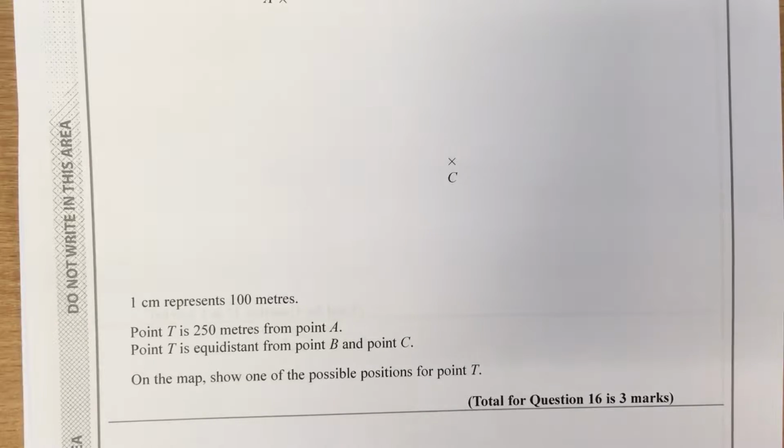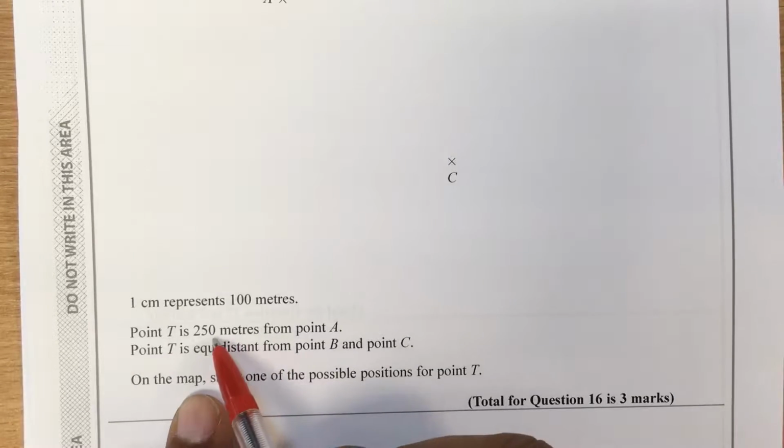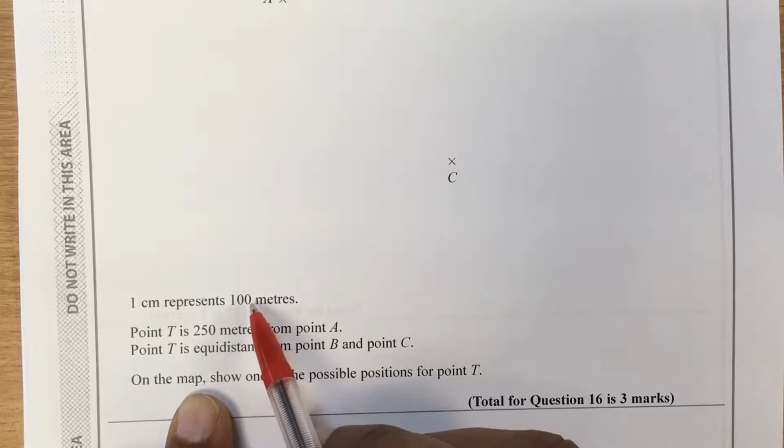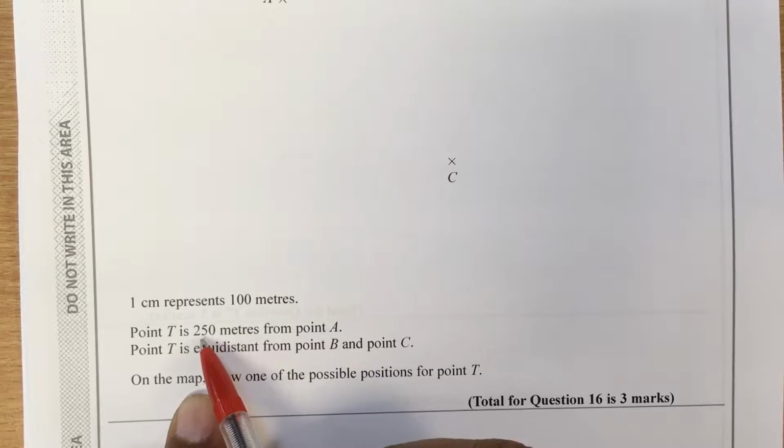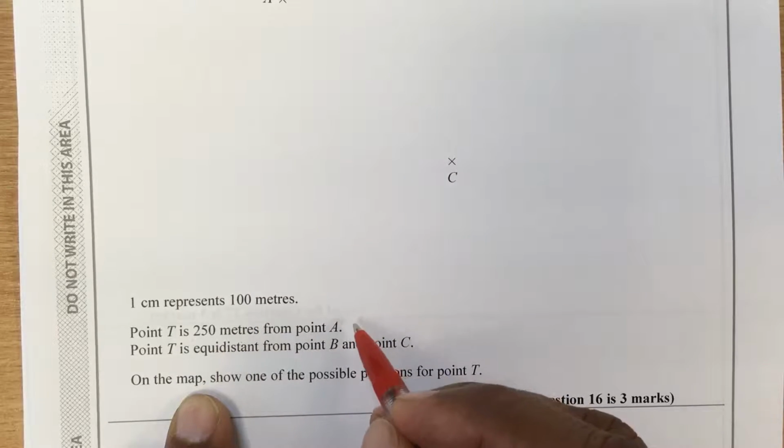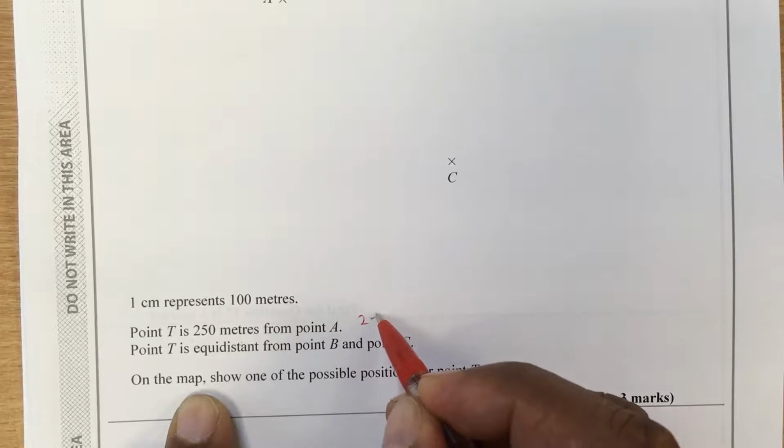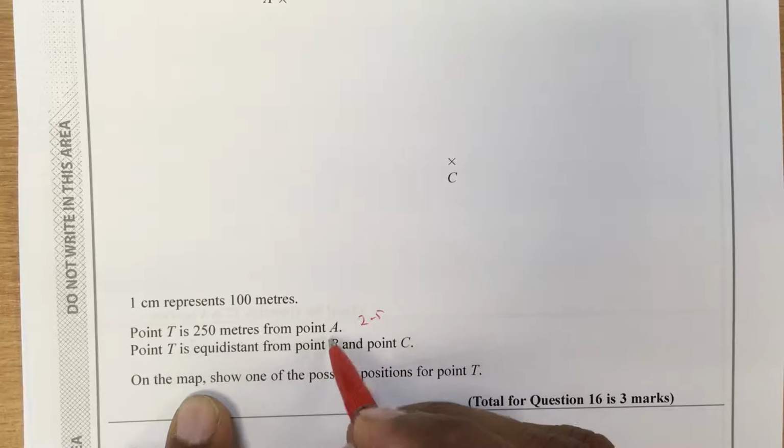Right, so let's just look at these 2 points first of all. 250 meters, if we divide 250 by 100, we're at 2.5. So point T is going to be 2.5 centimeters away from A.